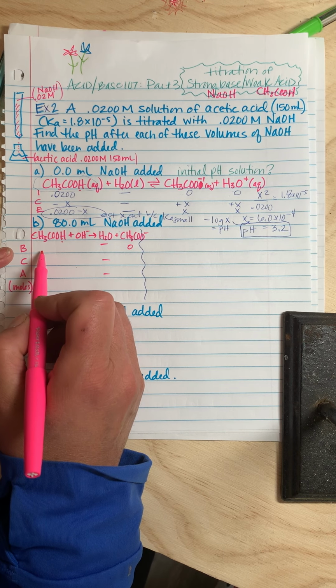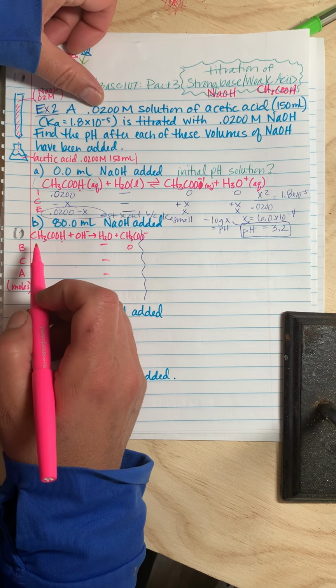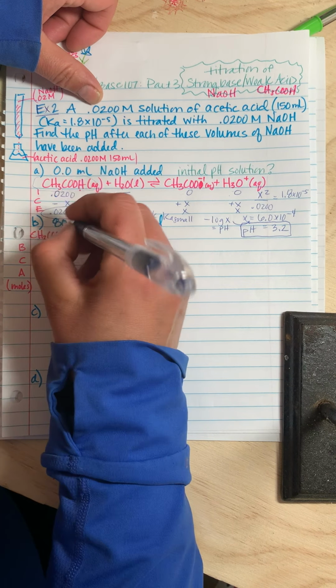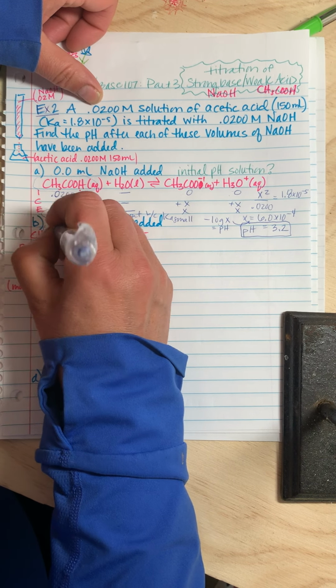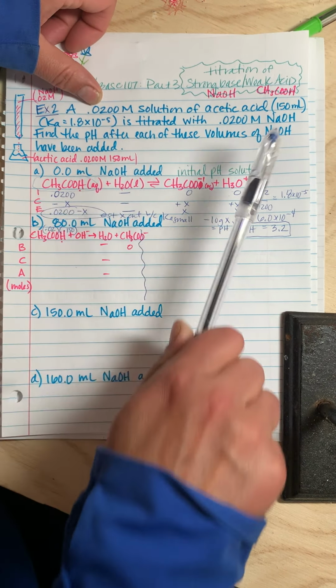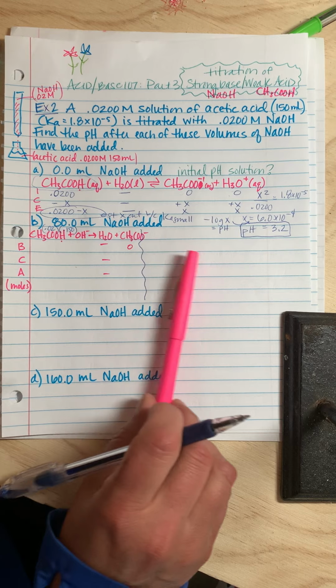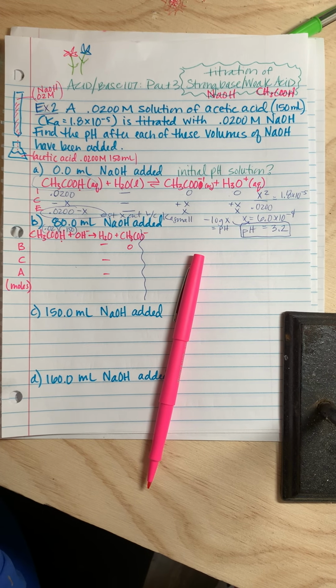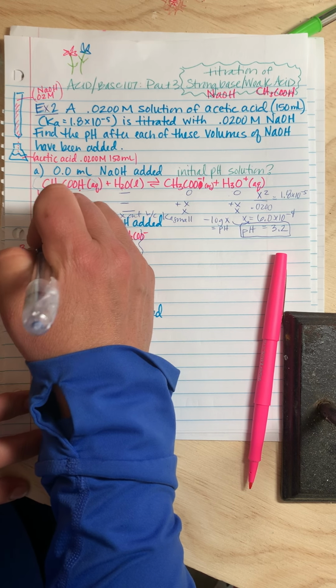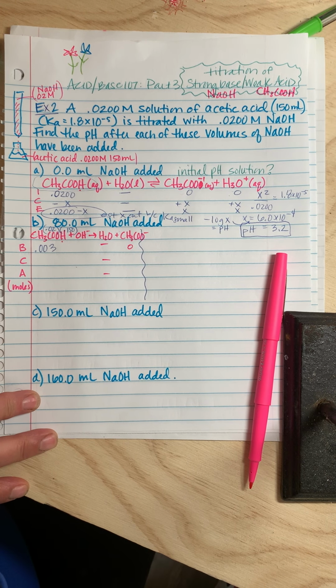Here, we're going to do molarity times liters. So we have 0.02 times 0.150 because it's 150 milliliters. And we get our initial moles of acetic acid are 0.003.